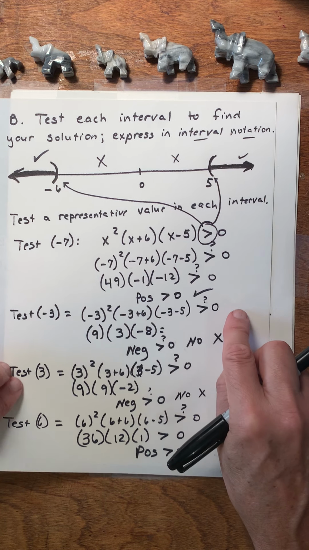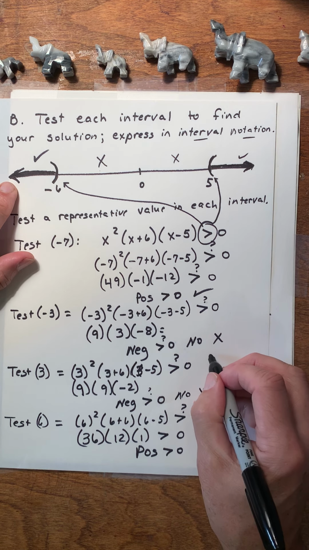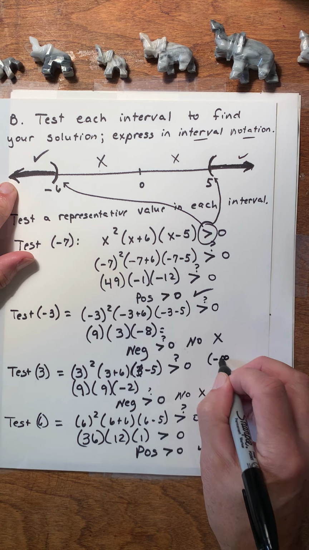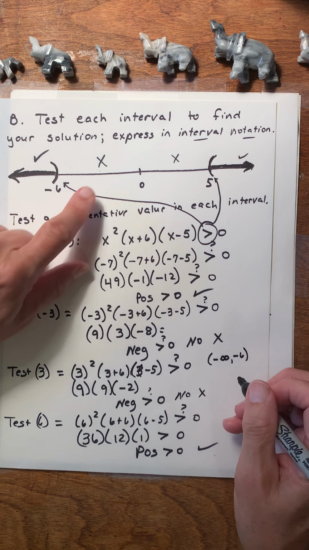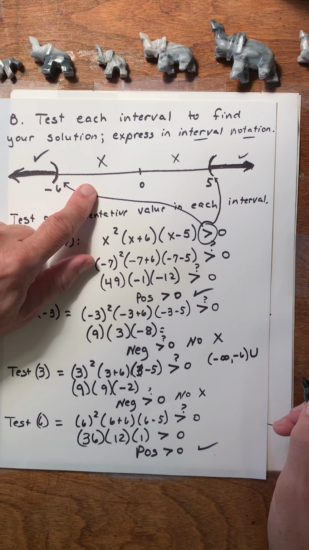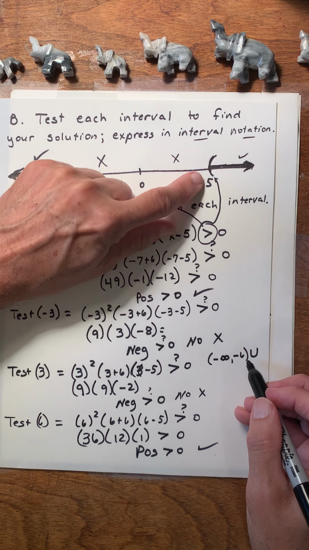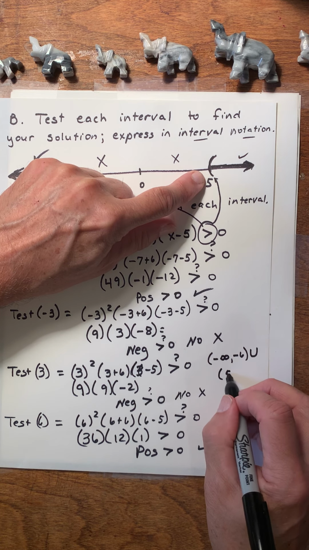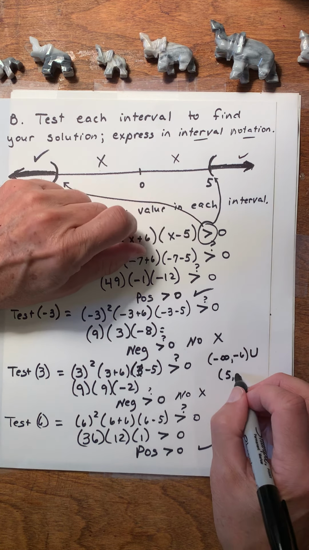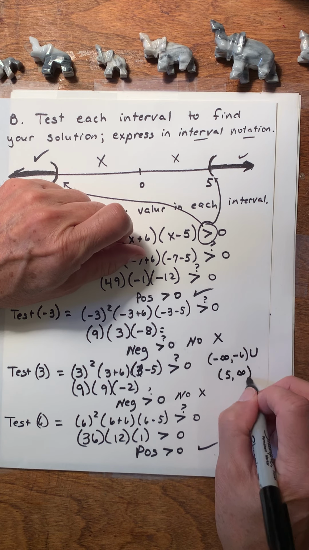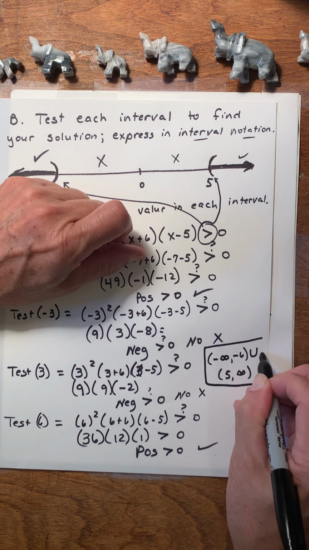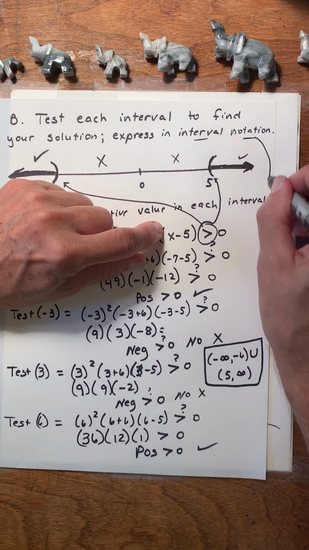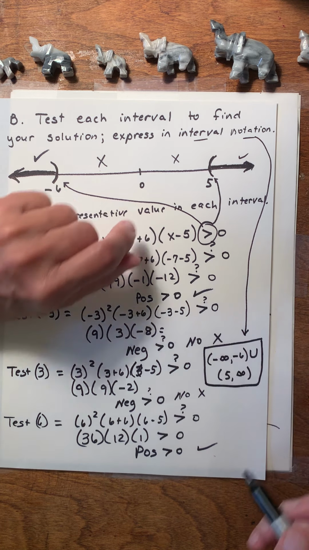But notice I'm to express my answer in interval notation. In interval notation, it's from negative infinity all the way to negative 6, together with, that means union, right? Again, parentheses, 5, all the way to infinity. So this is what Hawks will be expecting when it says put in interval notation.